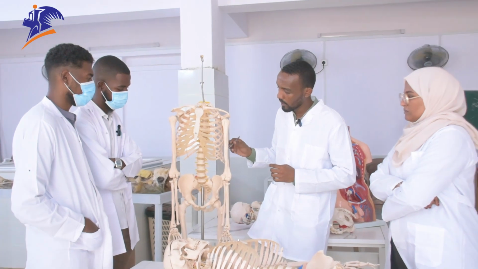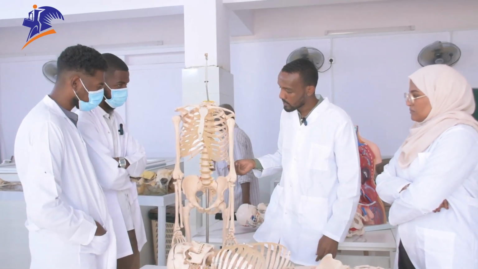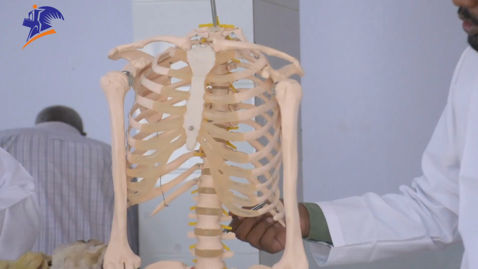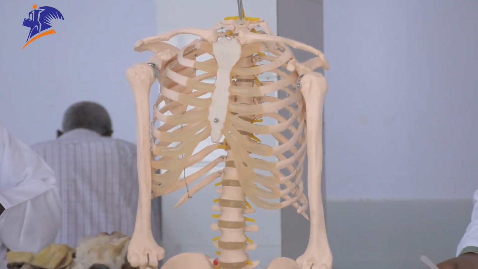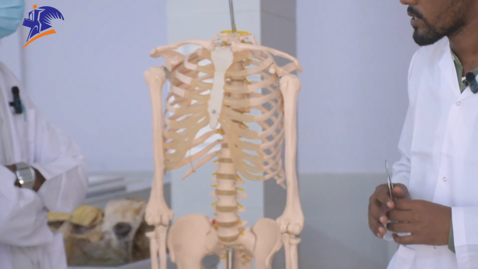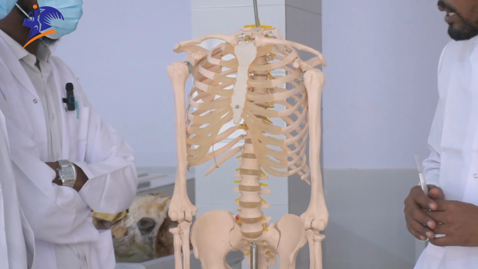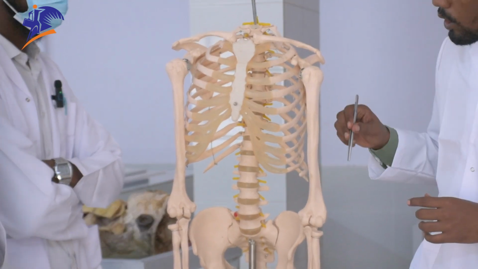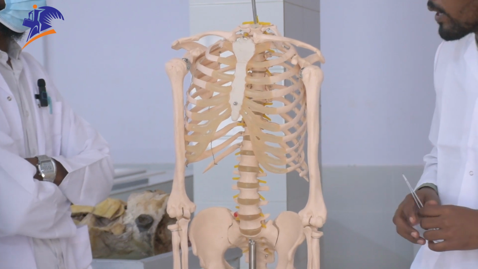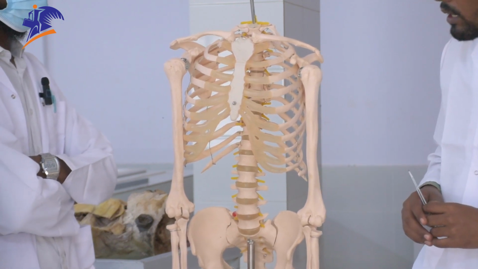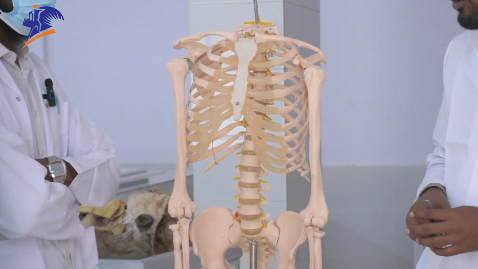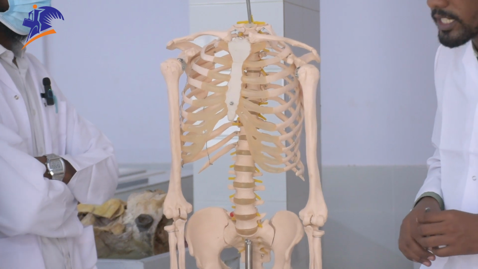In the ribs, in the inner inferior surface of the rib, we have what is called the subcostal groove. The subcostal groove is the area for the neurovascular bundle: the vessels, artery, nerve, and vein. Also, regarding the arrangement of the intercostal neurovascular bundle in the subcostal groove, what is the arrangement?